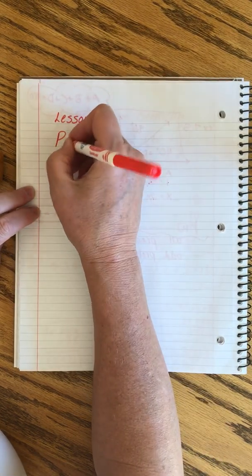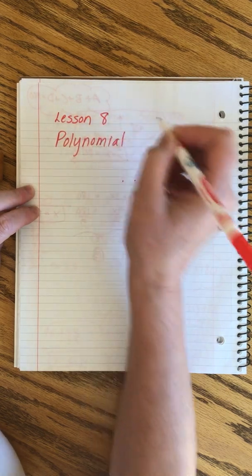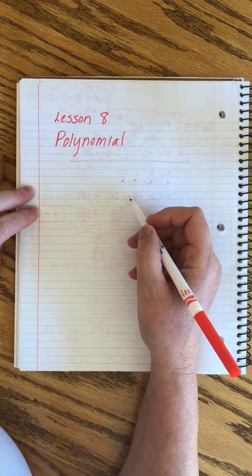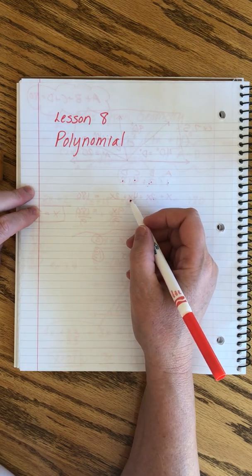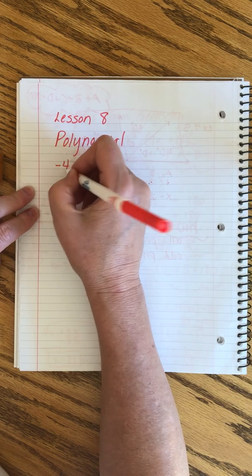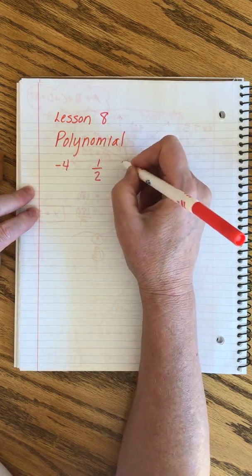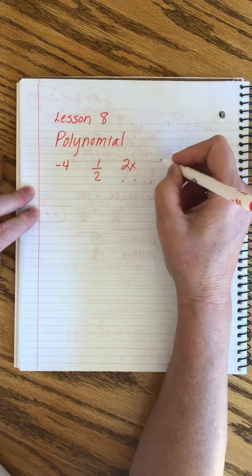We're going to start with a quick review of what is a polynomial. That is such a scary sounding word, and it's a shame, as John often points out, because polynomials are not complicated. They can be quite simple. These are all examples of polynomials.